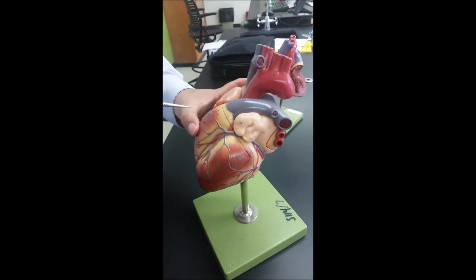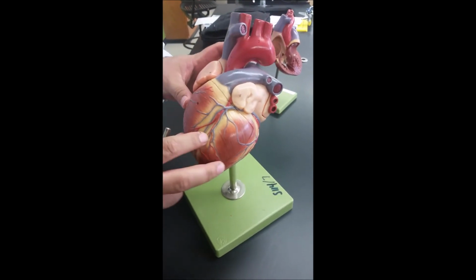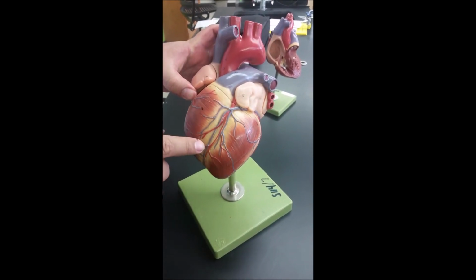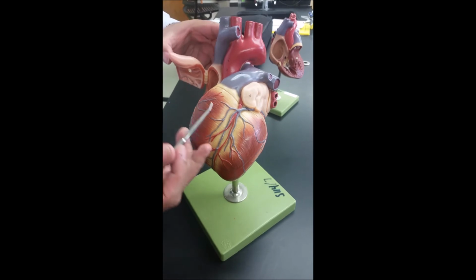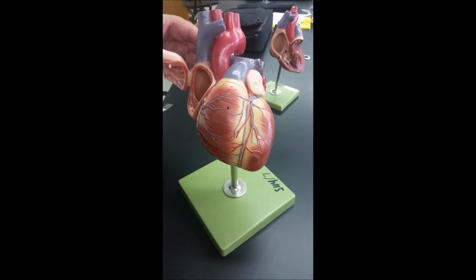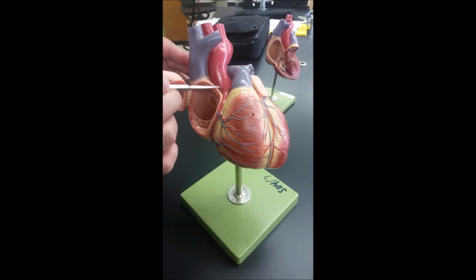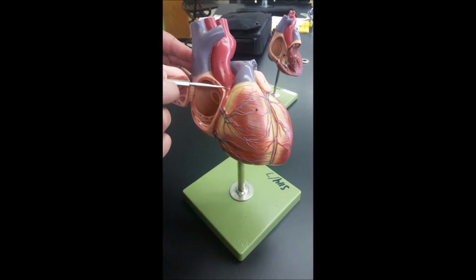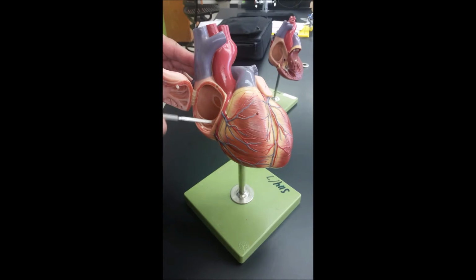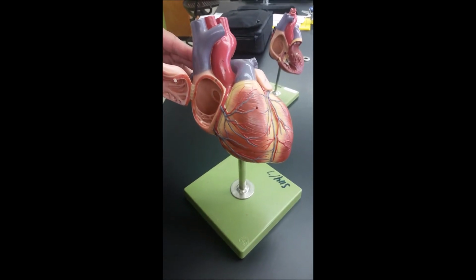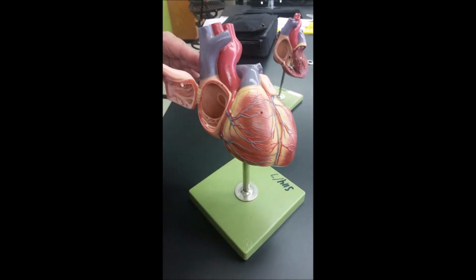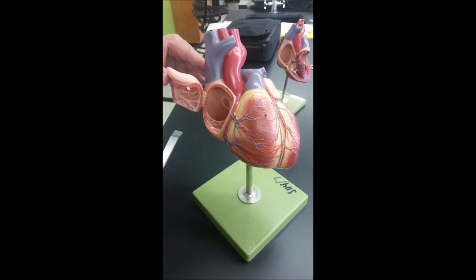Now the blood supply of the heart itself. There is an arterial supply to the heart and venous drainage of the heart. Let's start with the arterial supply, how the heart itself gets its own arterial supply. If you look here, this is the origin of the aorta. This will be the right coronary artery. We have right and left coronary arteries. The right coronary artery supplies the right side of the heart, and the left coronary artery supplies the left side of the heart.